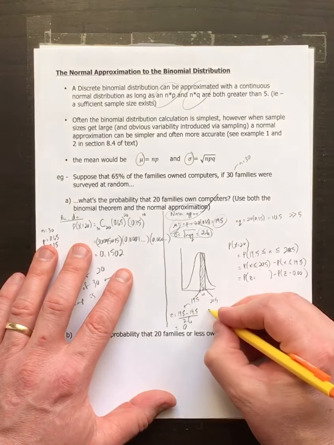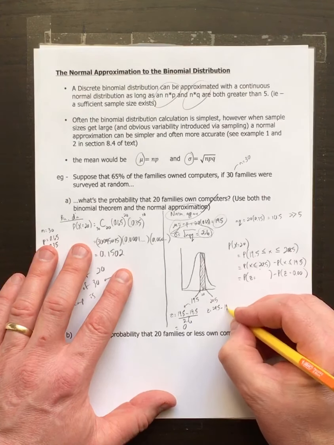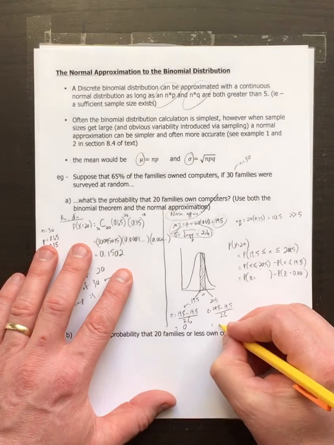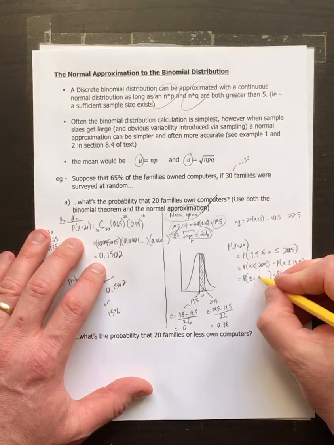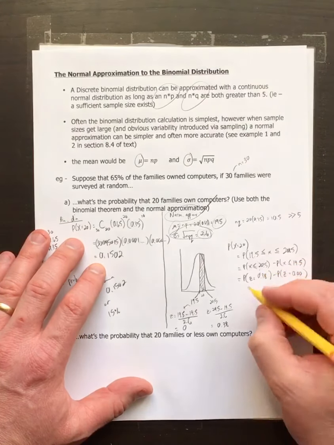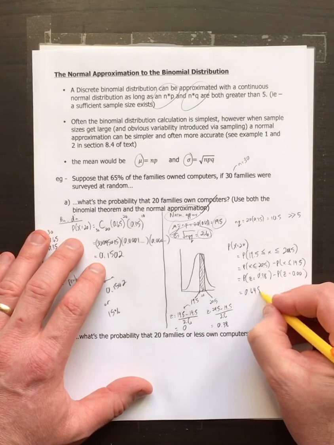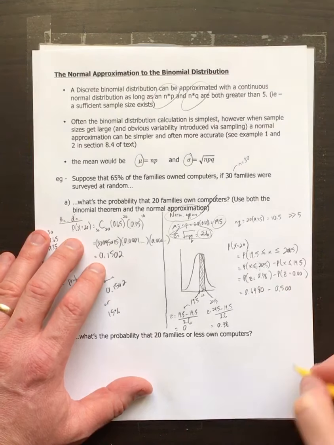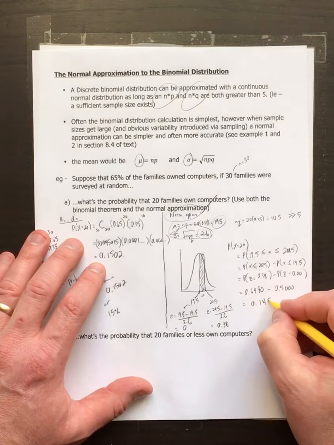And then 20.5 is going to be 20.5, that's my barrier, minus my mean, 19.5, all over 2.6, which comes out to be 0.38, rounded. Okay, 0.38. So then I look up those values. That's 0.6480 minus 0.5000, and we end up with 0.1480.